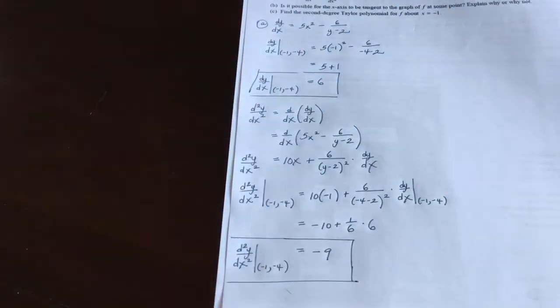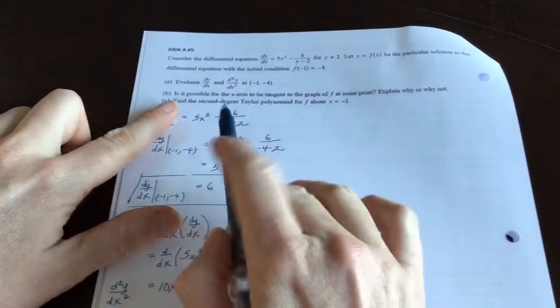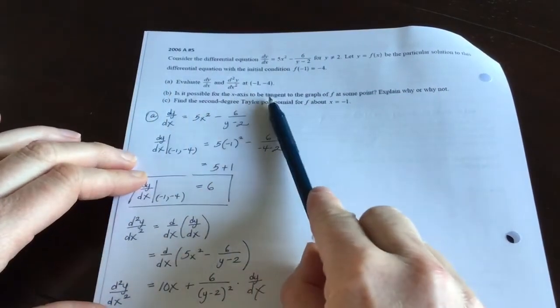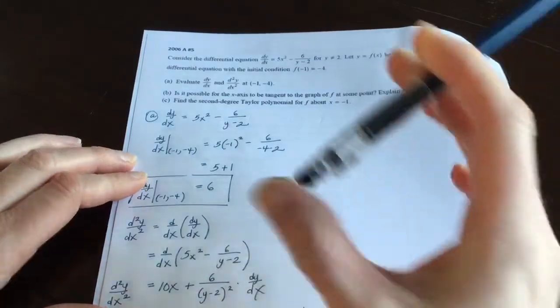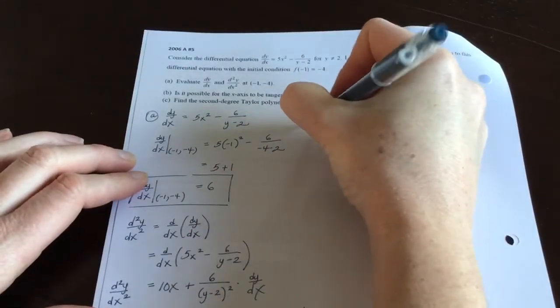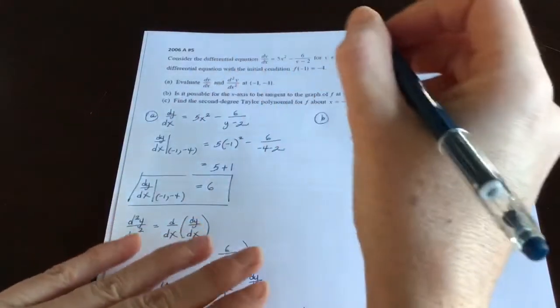Okay. Now let's move on to part B. It says, is it possible for the x-axis to be tangent to the graph of f at some point? Explain why or why not. So let's look at that. I usually kind of get started by explaining, so let's go ahead and do that.